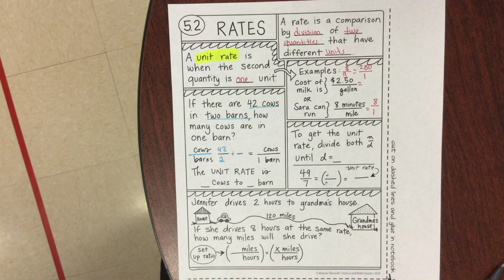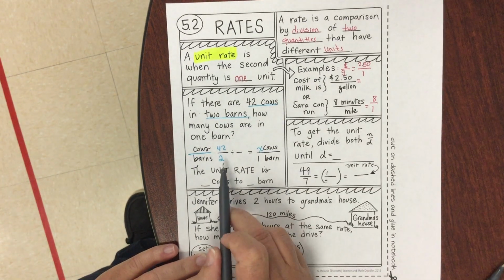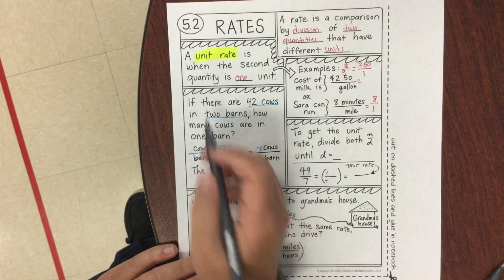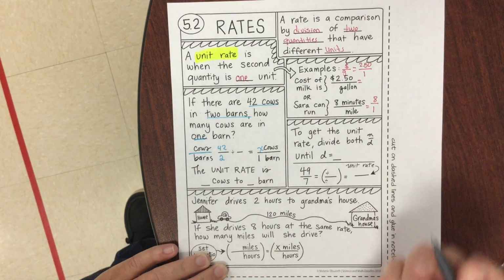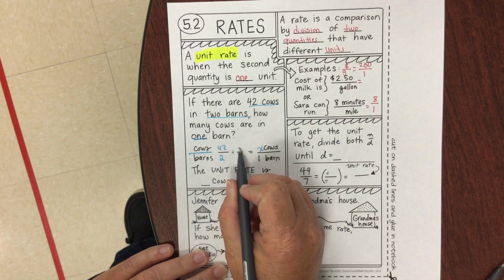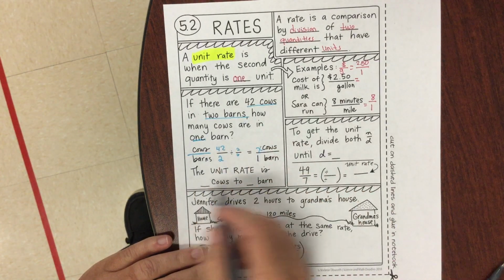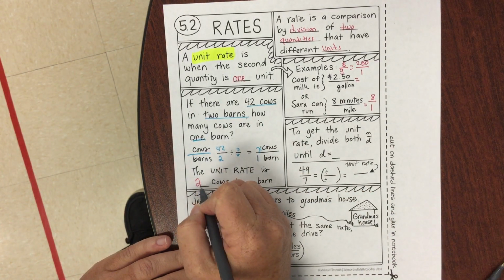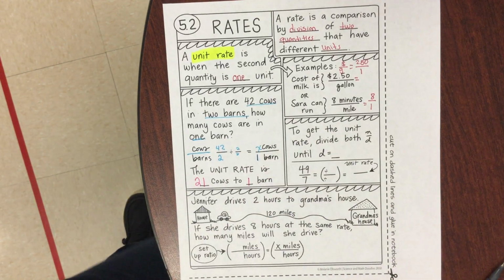And I want to know how many cows are in 1 barn. I'm going to divide by 2, and I'm going to get 21. So my unit rate is 21 cows to 1 barn, or per.